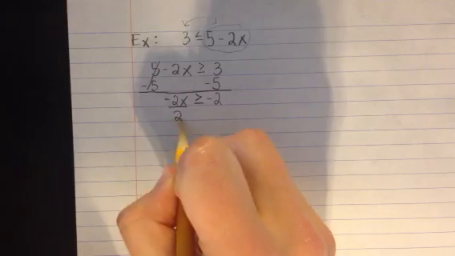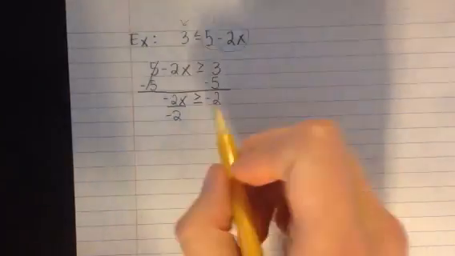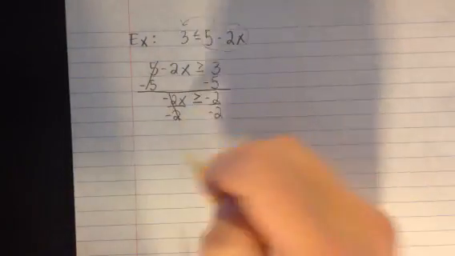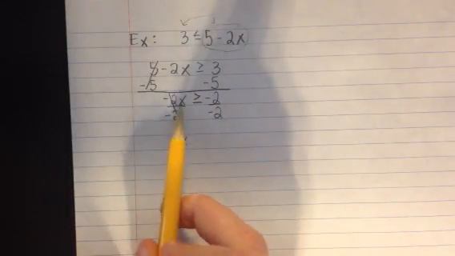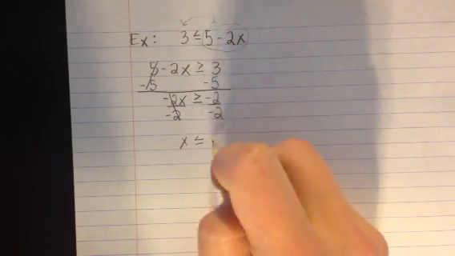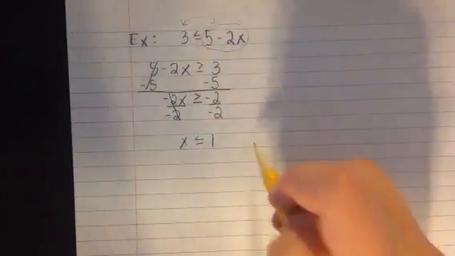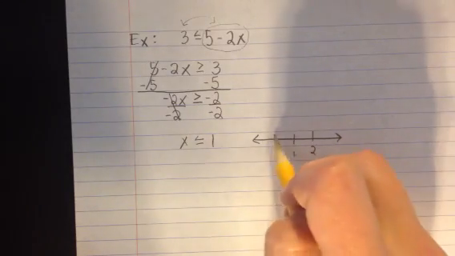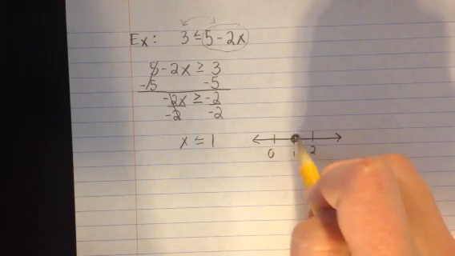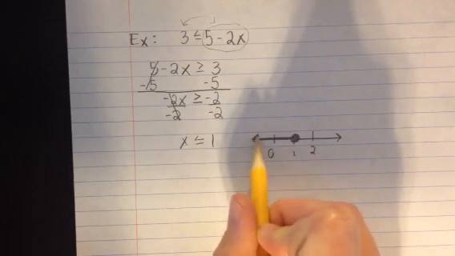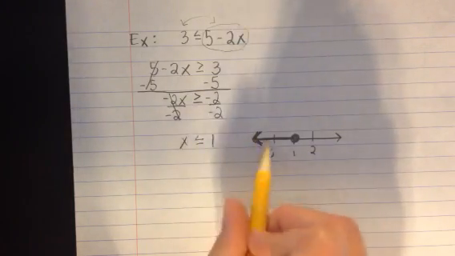Last step, here we go again. To get rid of this negative 2, we have to divide by negative 2. So since I divided by a negative, I'm going to switch my symbol again. Negative 2 over negative 2 is positive 1. So last step, go ahead and graph it. It's a closed circle, and since the variable's on the left, it's less than. Means I shade to the left. My symbol and my shaded arrow match.